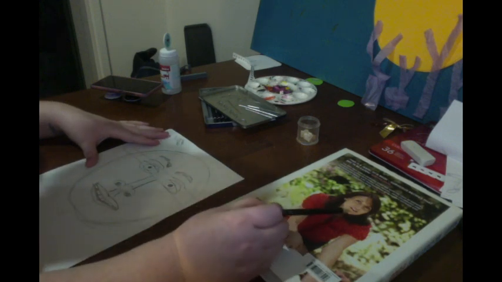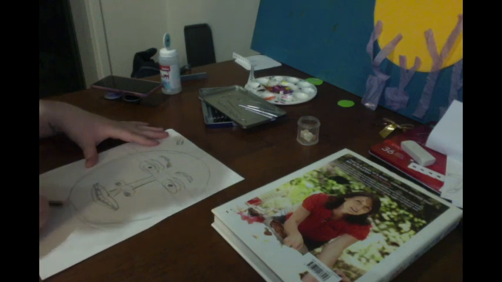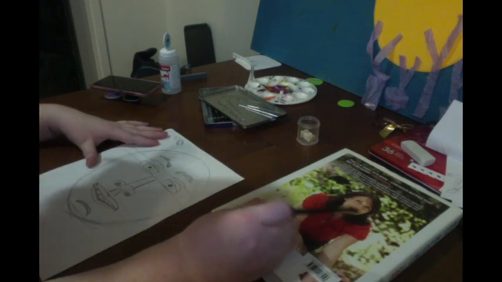So now we want to look at her chin. She has a little round bit on her chin here. So I'm going to make this circle more of a circle and draw a bit of a chin. Top of a circle. So now we can do our ears.